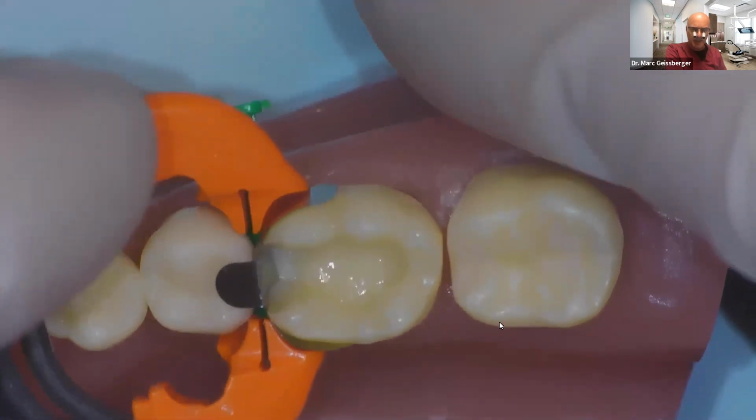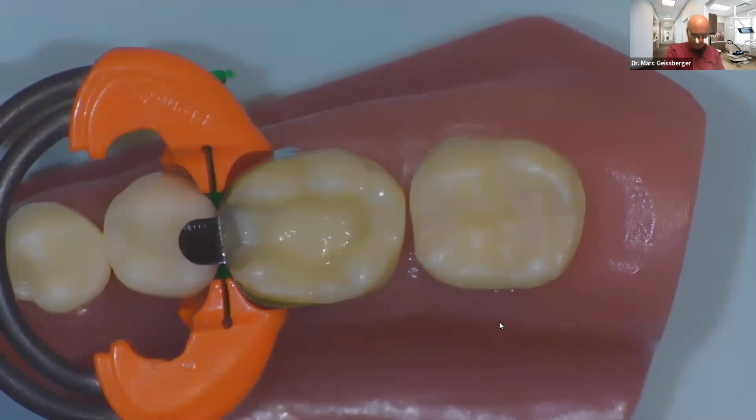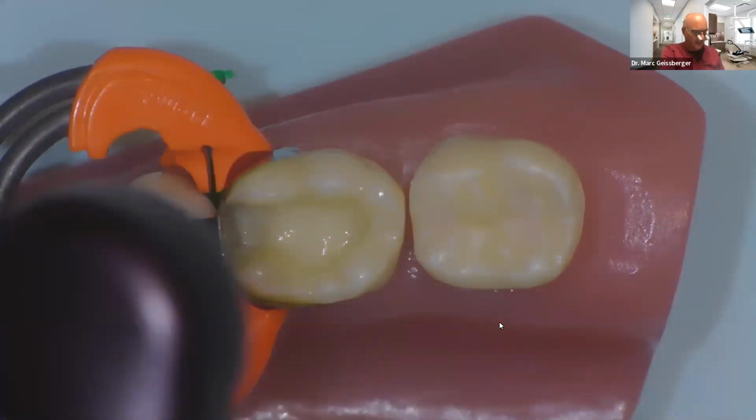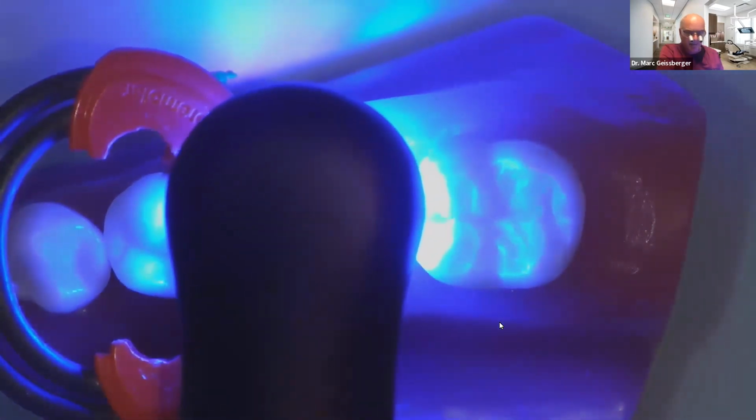Having a nice smooth base of flowable helps to seal your margins beautifully and really allows you to place your next layer quite efficiently. Now I'm going to grab my curing light and I'm going to go ahead and cure this. And I'm going to give that a full 10-second cure.